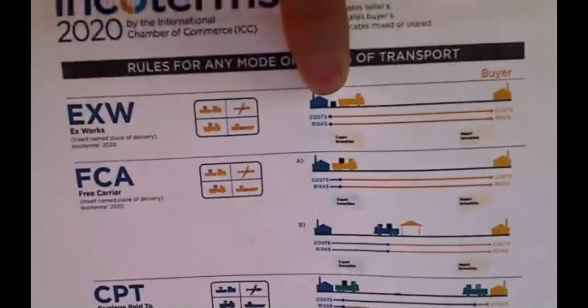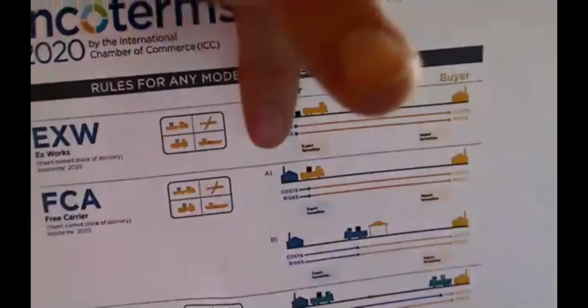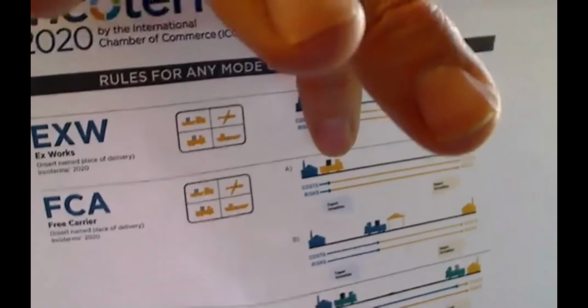Now, if you bring the container and put it on the truck in a warehouse nearby, that's an FCA.